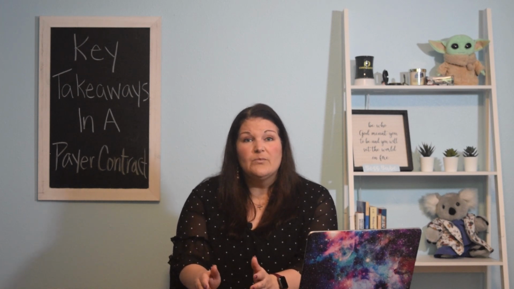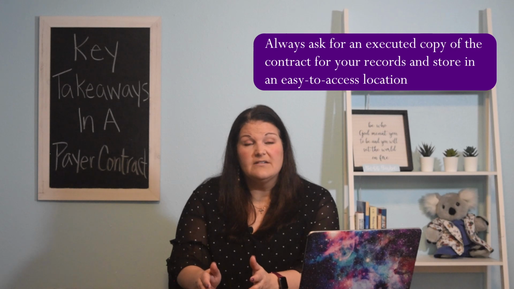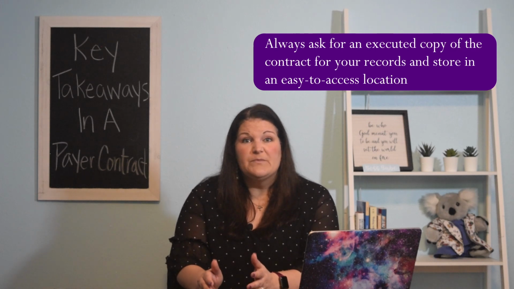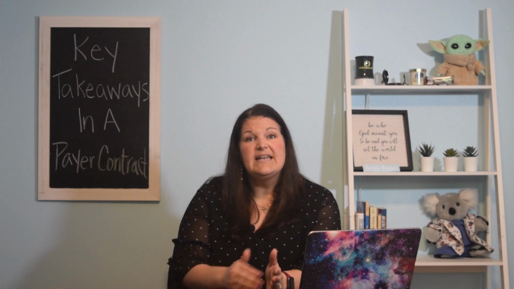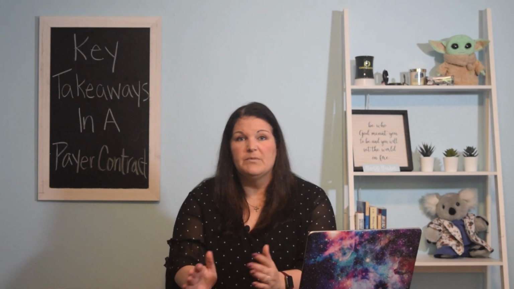Remember that you always want to ask for a copy of the contract after it's executed, which means that it's signed by you or someone at your practice that's a representative to sign it, and also somebody at the payer. It is not considered executed or effective until it's signed by both parties, so you want to make sure that you are getting back a copy of that after it's countersigned by the payer. Keep an electronic copy, but also print a paper copy and have that handy just in case, God forbid, something were to happen to the paper copy or the electronic copy, you have a backup.